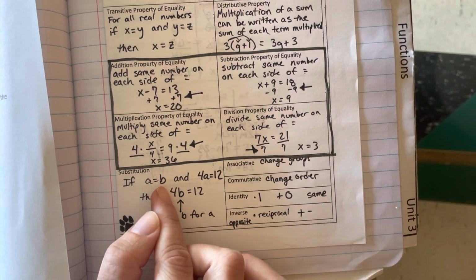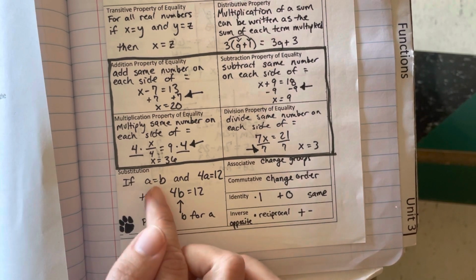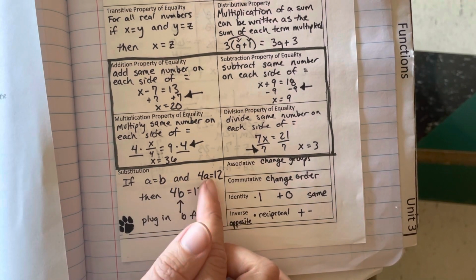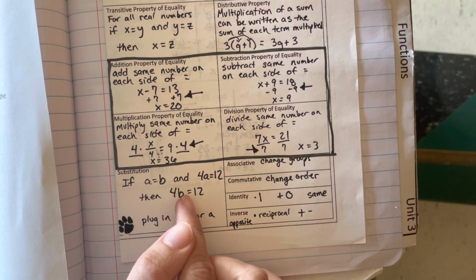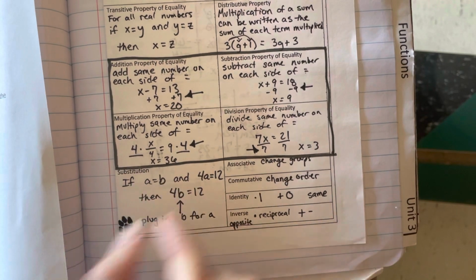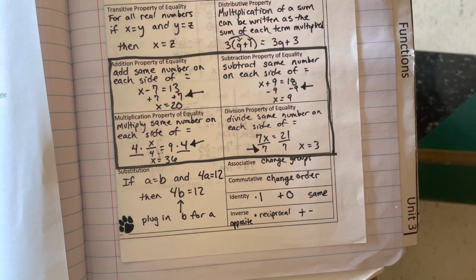A lot of times this is a number, right? So if we said A equals 3 and we've got 4A equals 12, then we know that 4 times 3 is equal to 12. We can just substitute it in. We can plug it in for any missing value.